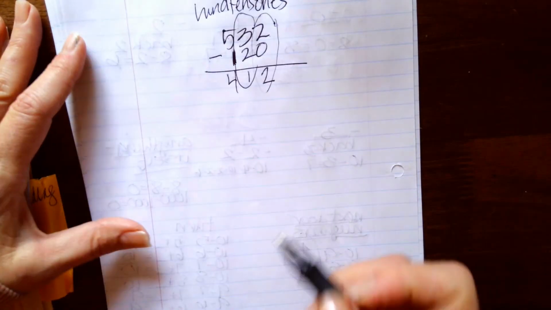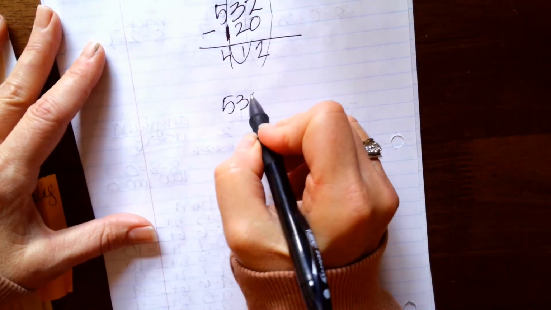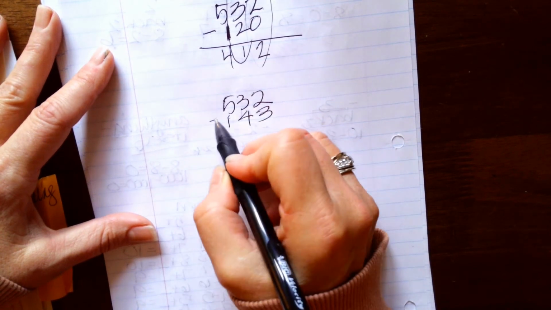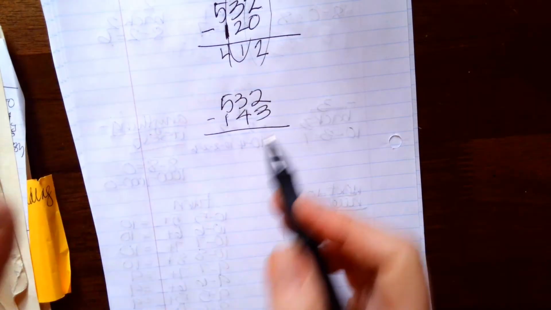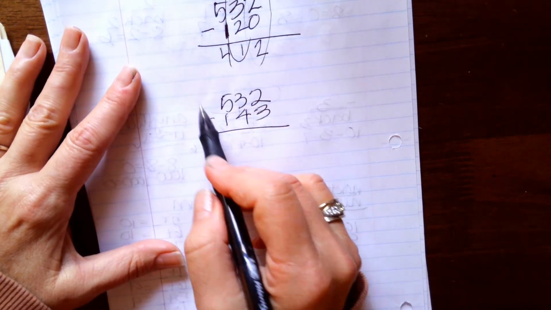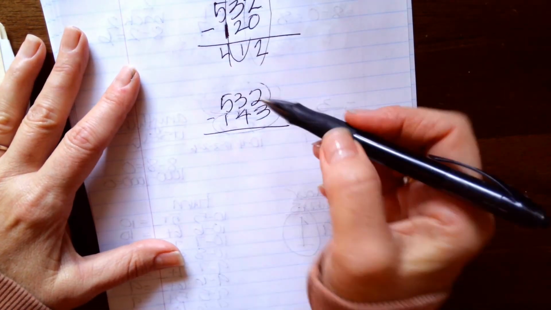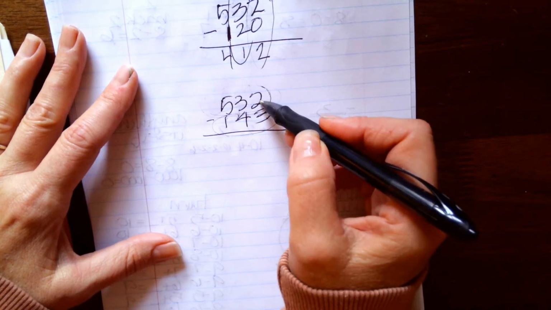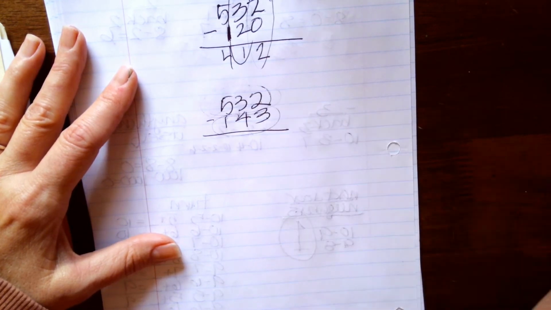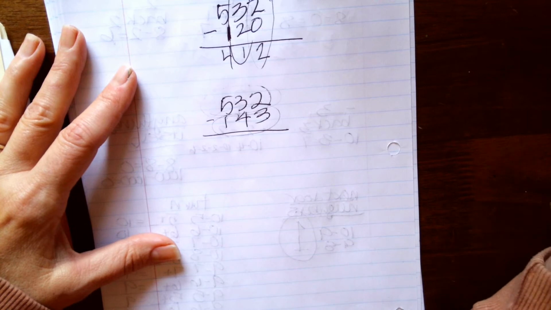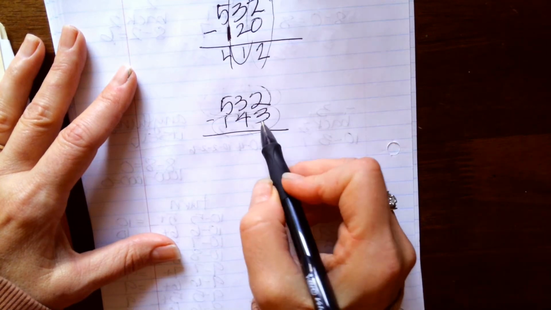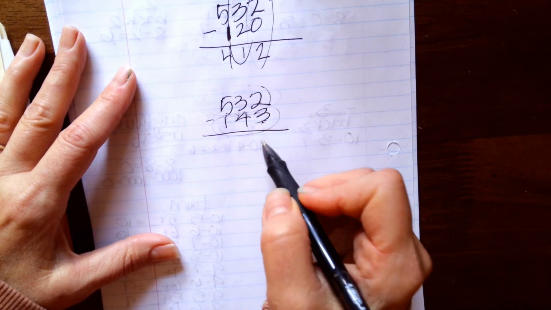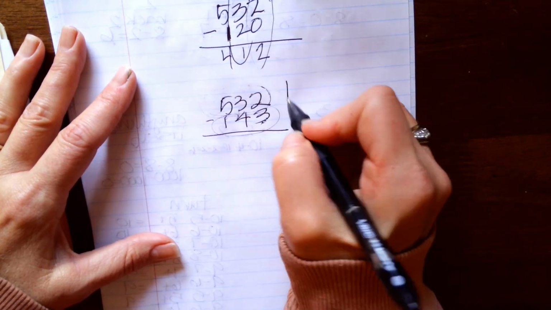Okay. Now, the only rule we have about this top number and this bottom number is that this number has to be bigger than this number. But sometimes that's not what happens. So when this number is smaller than this number, then we have to do something called borrowing.